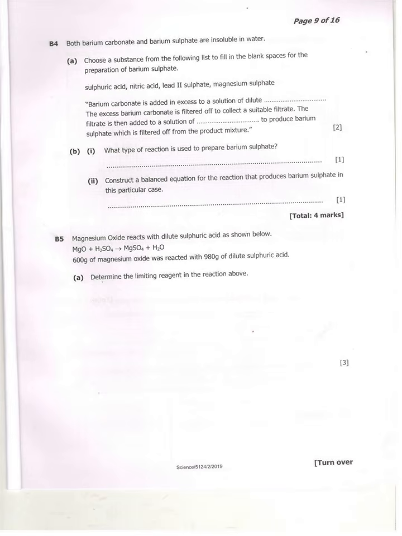Now let's look at the question. Barium carbonate is added in excess to a solution of dilute dash, the first stage. Then the second one, the excess barium carbonate is filtered off to collect a suitable filtrate. The second one, the filtrate is then added to a solution of dash to produce barium sulfate, which is filtered off from the product mixture.